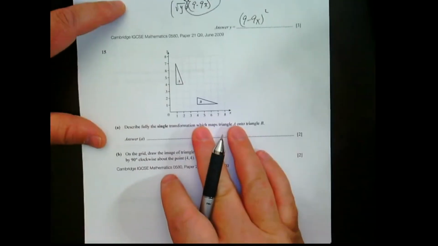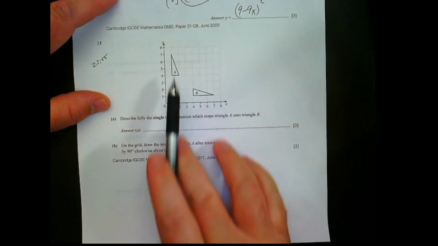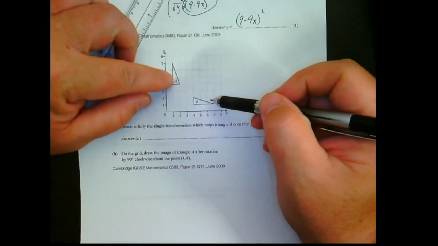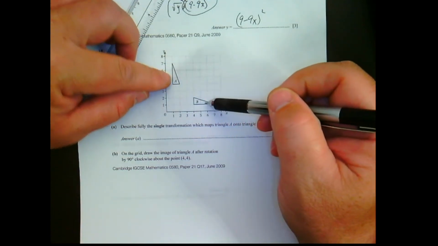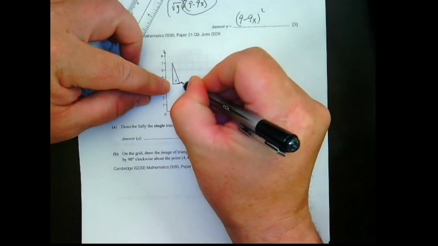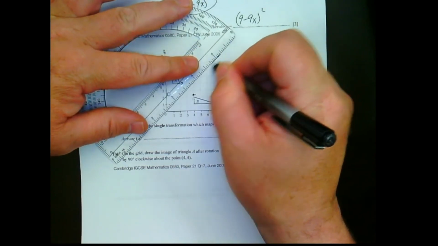All right, number 15. So we're going to get into some geometry now. Some of this geometry stuff can be a little tricky. So, describe fully the single transformation that maps A onto B. Okay, got my straight edge here. So this is a reflection. The reason I believe this is a reflection is you see how the orientation is flipped over? Like if you just rotated this, this little part is going to be pointing down. But here it's pointing up. And I think this is a reflection.